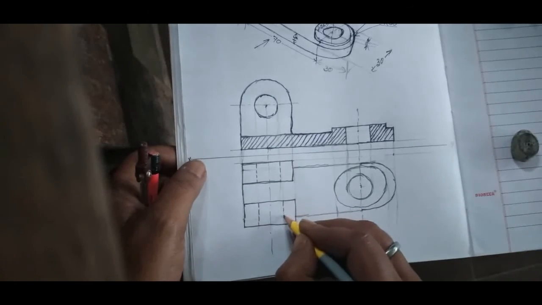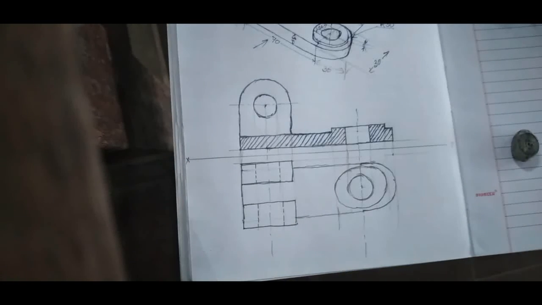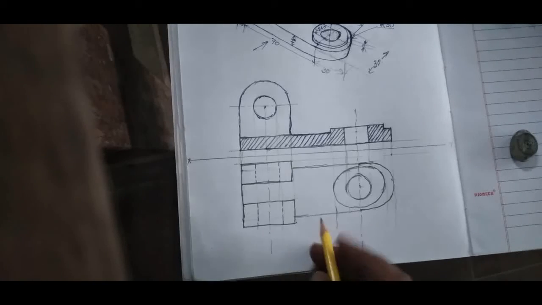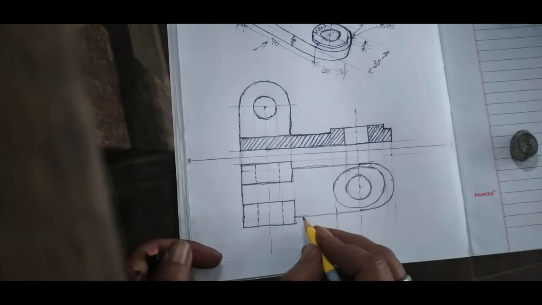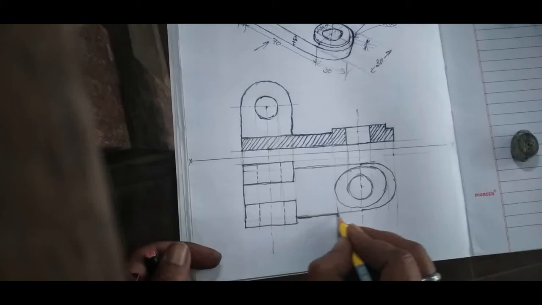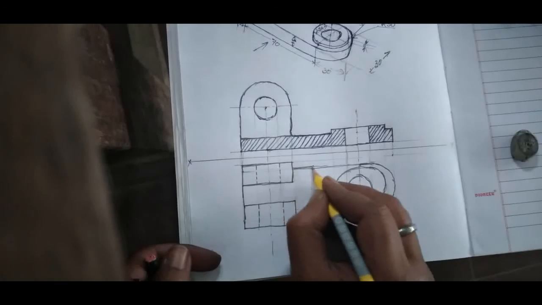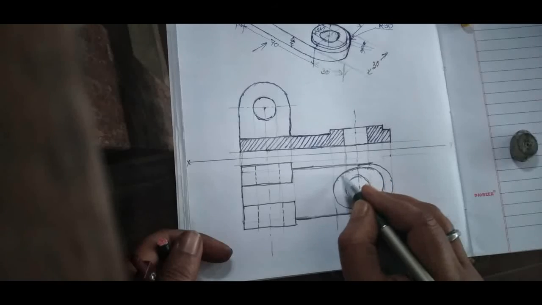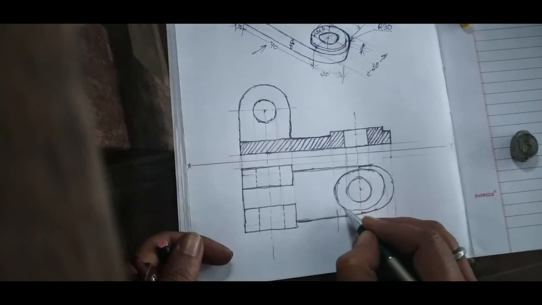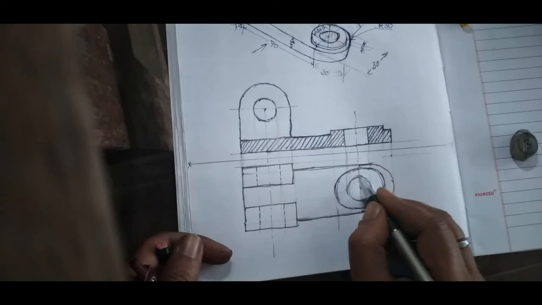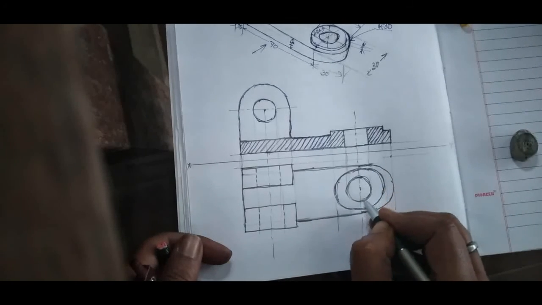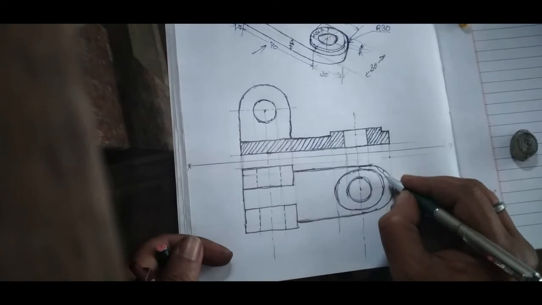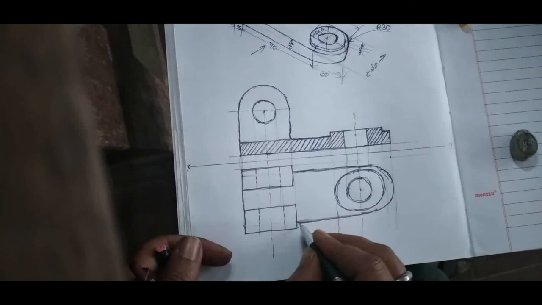So we have to draw, this is the hole size, and now join this. So this is the drawing of your total top view, and now we have to give the dimension line also.